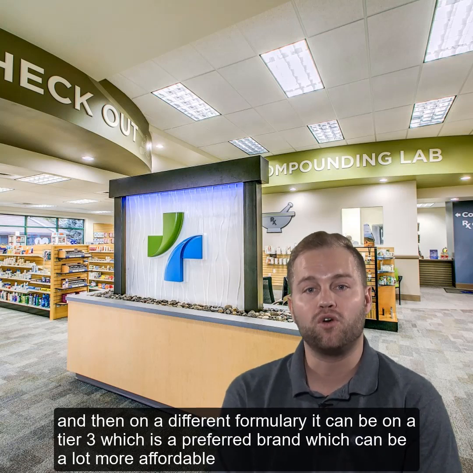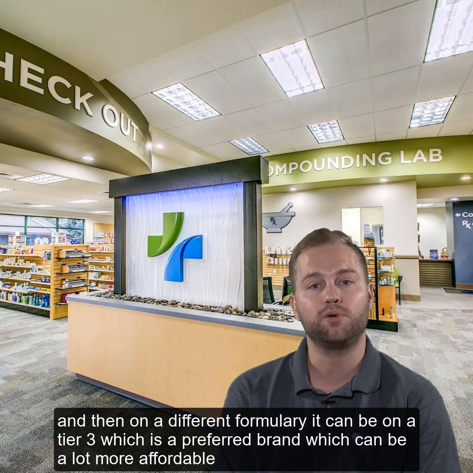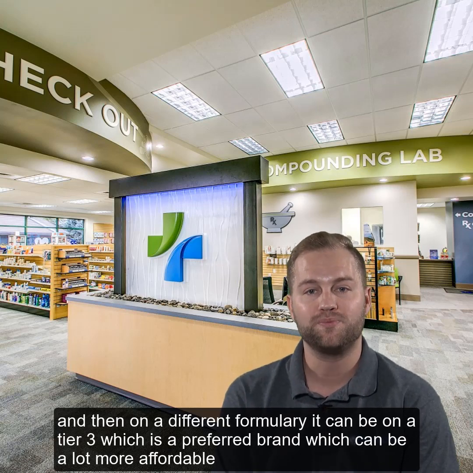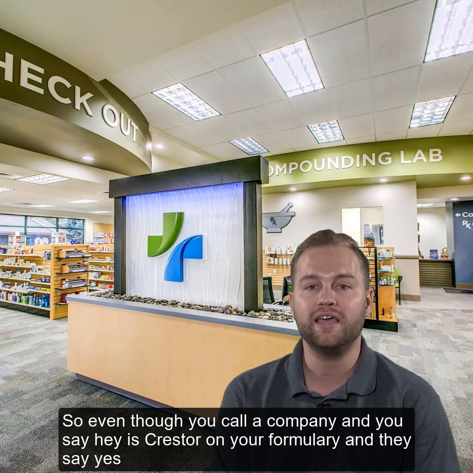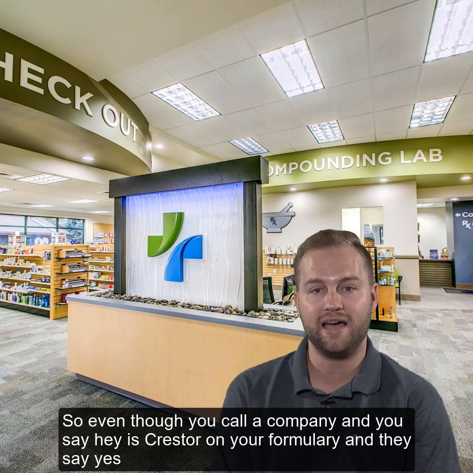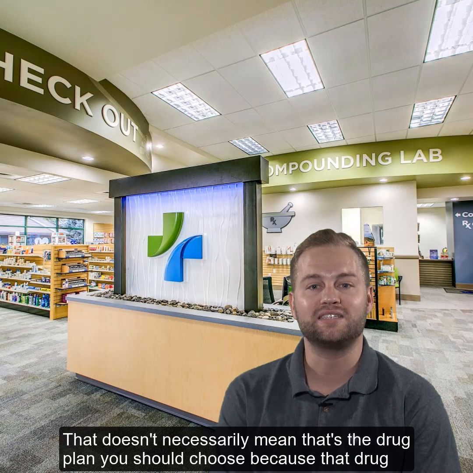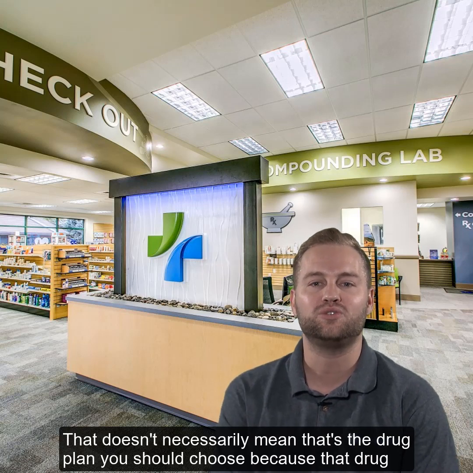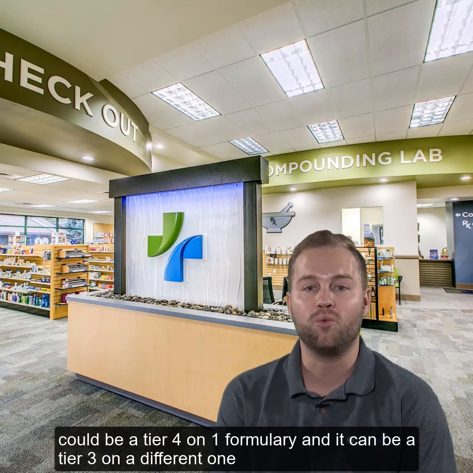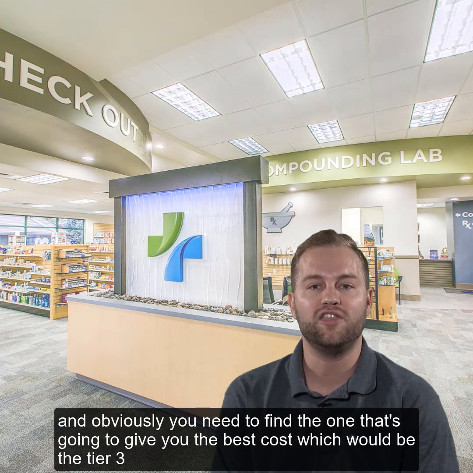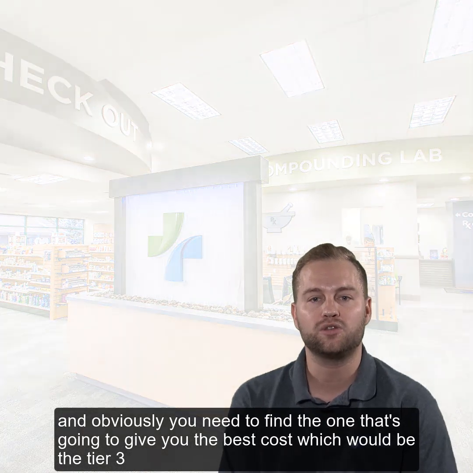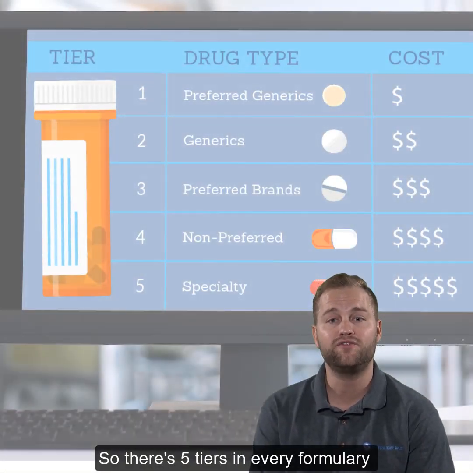And on a different formulary, it could be a Tier 3, which is a preferred brand, which can be a lot more affordable. So even though you call a company and say, hey, is Crestor on your formulary? And they say yes, that doesn't mean that's necessarily the drug plan you should choose, because that drug could be a Tier 4 on one formulary and a Tier 3 on a different one. And so obviously you'd want to find the one that's going to get you the best cost, which would be the Tier 3.